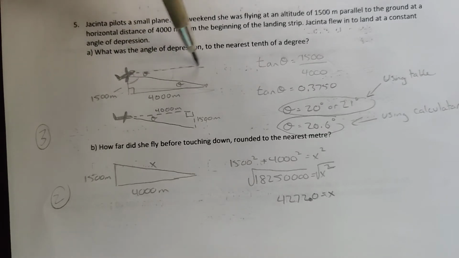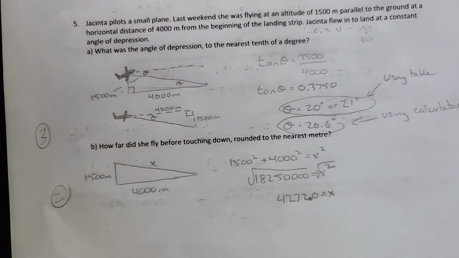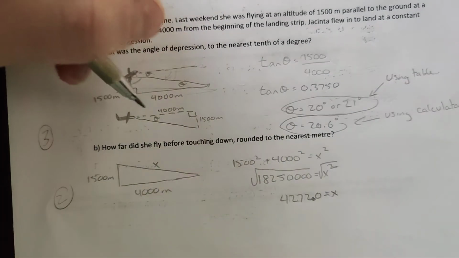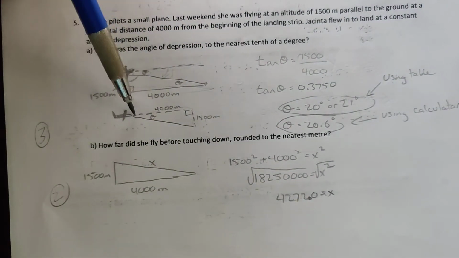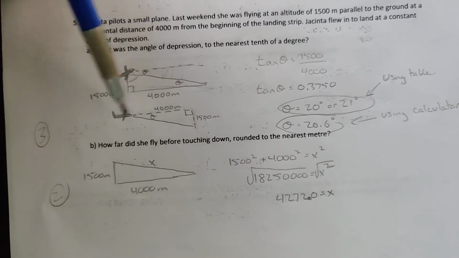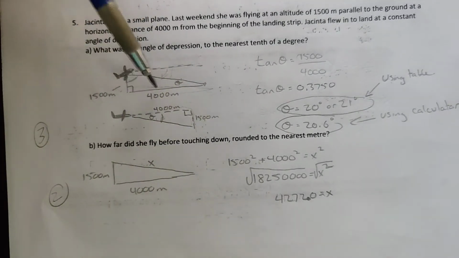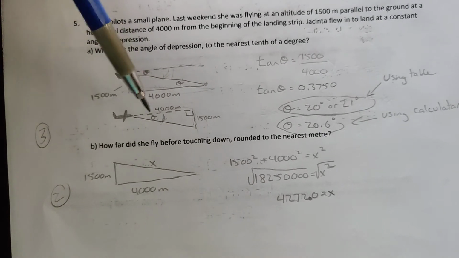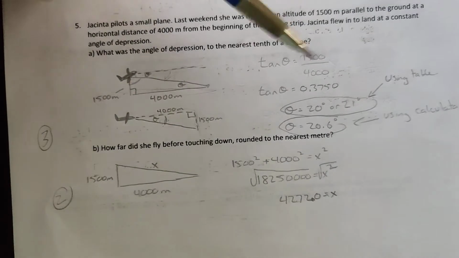Notice angle of depression is not inside the triangle. It is from the horizontal and goes down. So it's outside the triangle. And that's why this triangle works. Or more effectively, you can use this triangle here. You still have the plane 4,000 meters away from this point. It's still at a height of 1,500 meters, but there's your angle of depression inside the triangle. And so both of these triangles are the exact same triangle. It's just spun around. Both diagrams would work in this case.